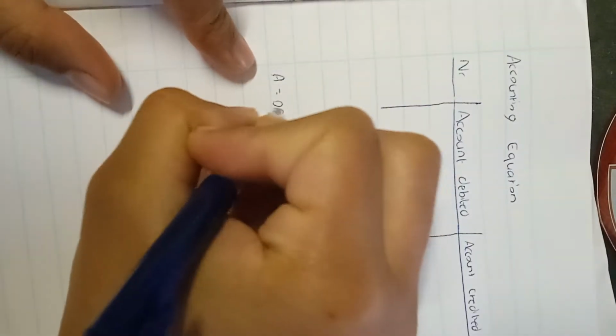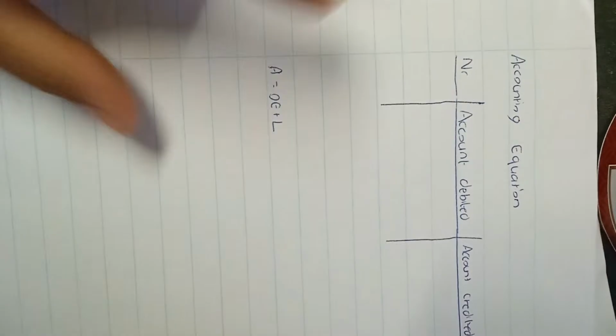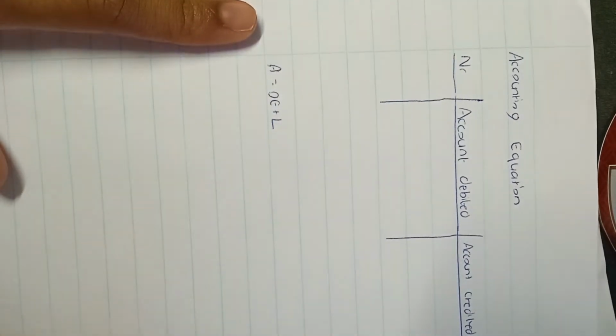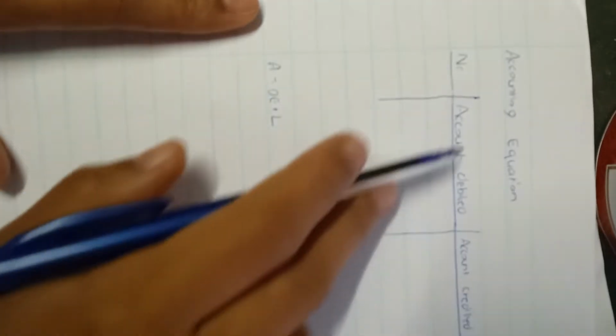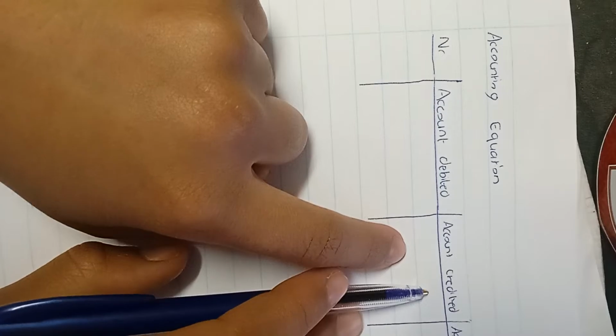Let me try to explain quickly the accounting equation for you. First of all, you should know that the accounting equation is assets equal to owner's equity plus liabilities. Now, in the basic accounting equation, we are going to find what accounts were affected in one transaction. When doing accounts, there are always two that go hand in hand: one will be debited and one will be credited.